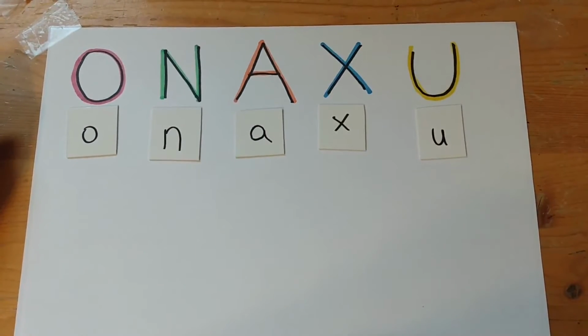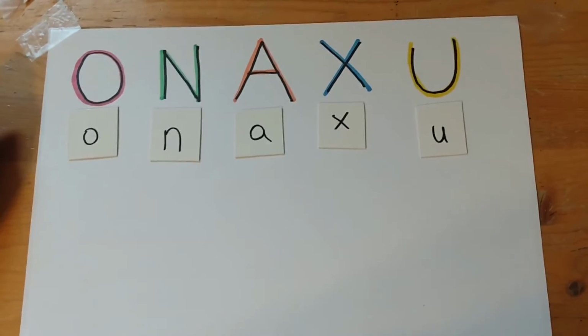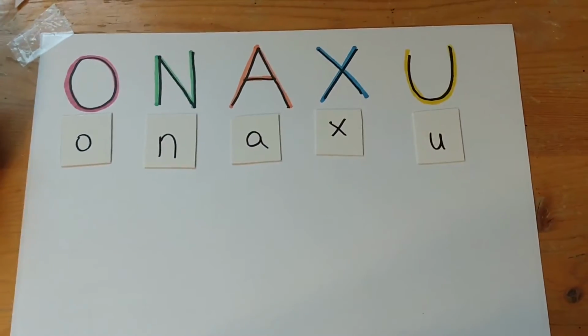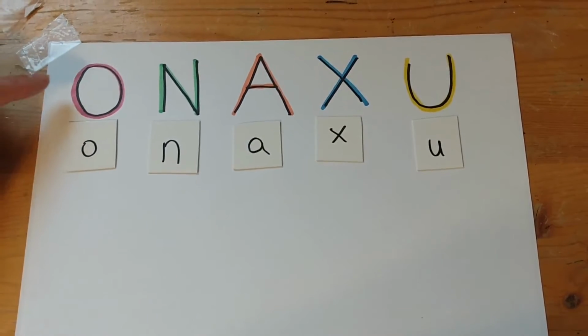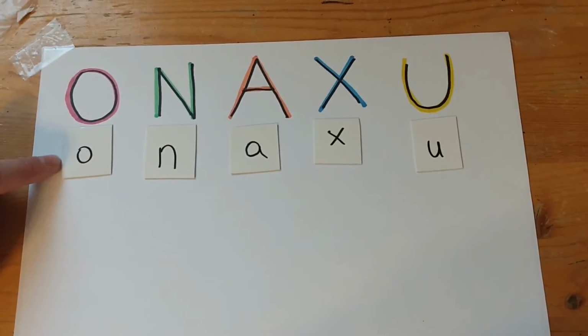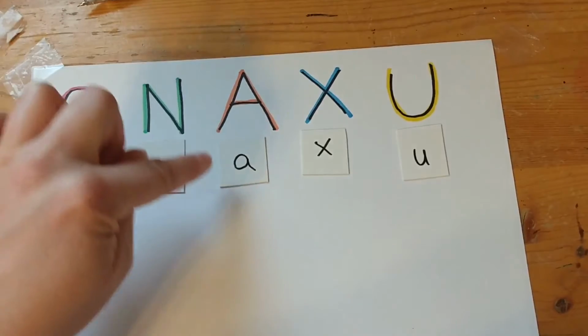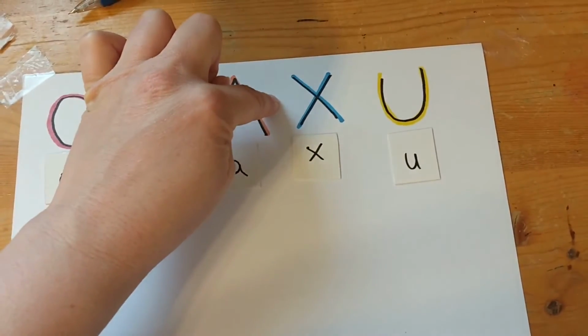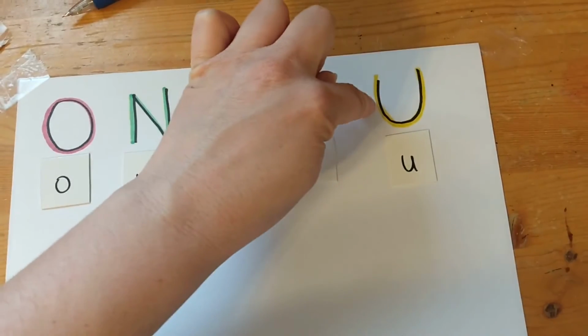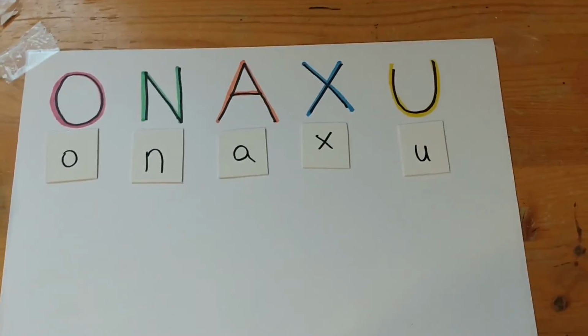I wanted to play another matching game with you. And I already have it set up so that we can review the letters. So here we have uppercase O and lowercase o, uppercase N, lowercase n, uppercase A, lowercase a, uppercase X, lowercase x, uppercase U, and lowercase u. So I'm going to just move away the camera for a minute while I rearrange. And I'm going to put another one in there to be sneaky.